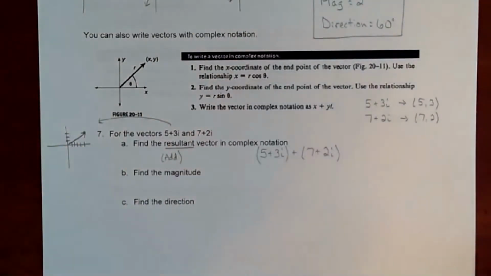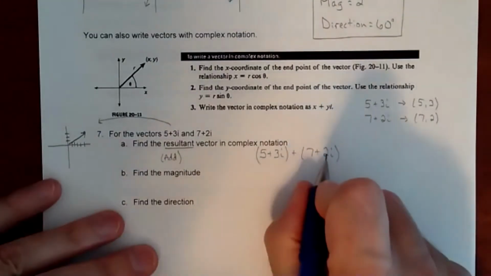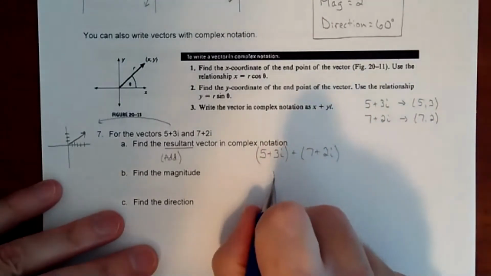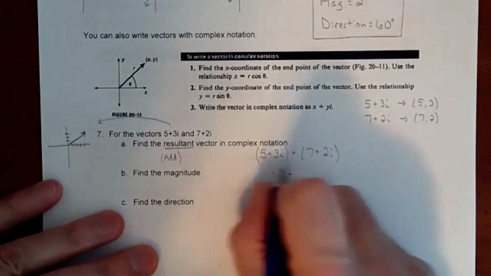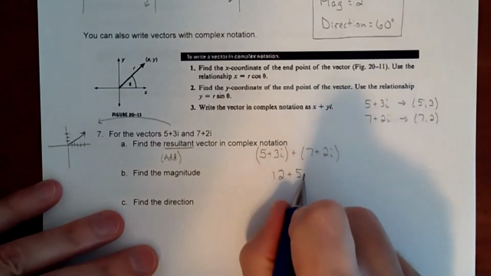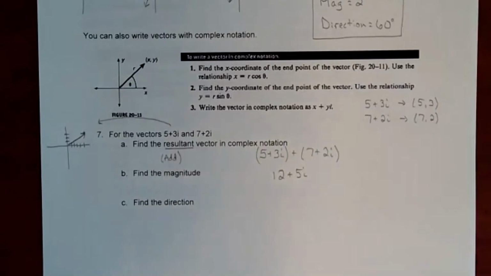You'll combine the like terms. Wouldn't you do 3i plus 2i, and then you'll do 5 and 7? Yeah, that's exactly it. So you do 12 for the 5 and the 7, and then the 3i and the 2i.